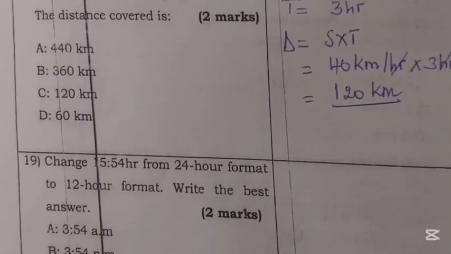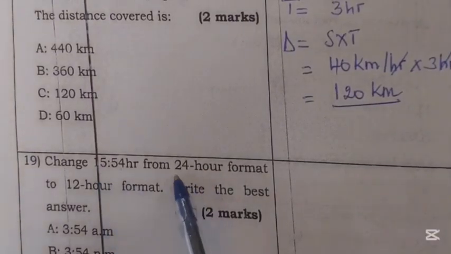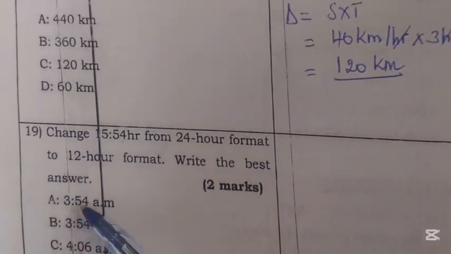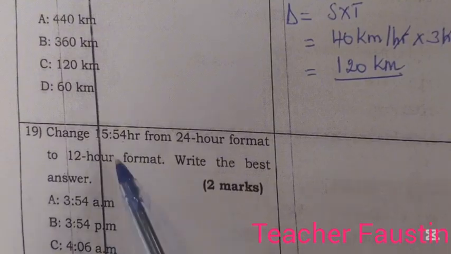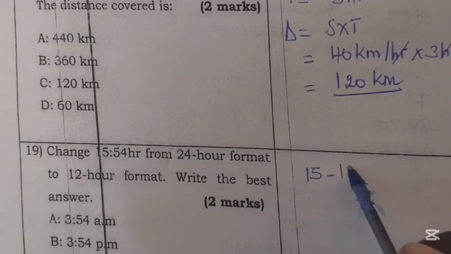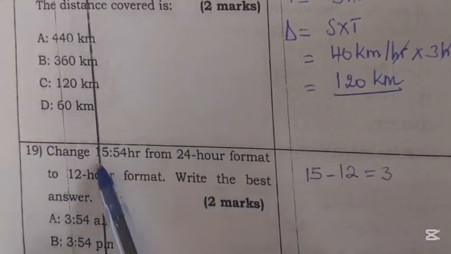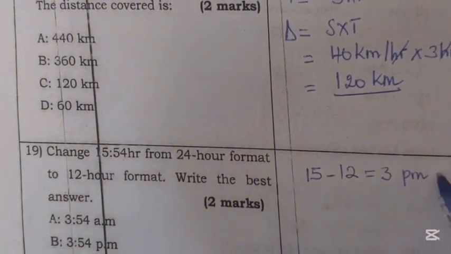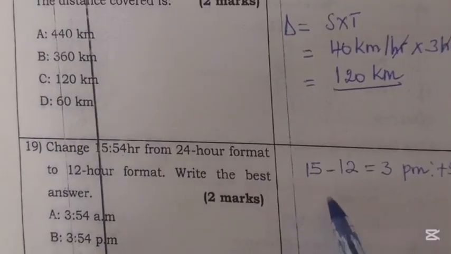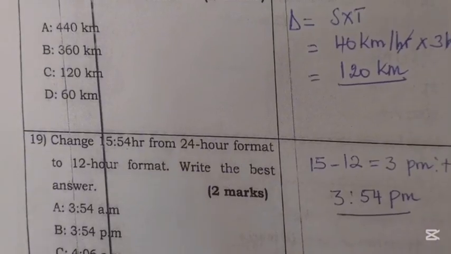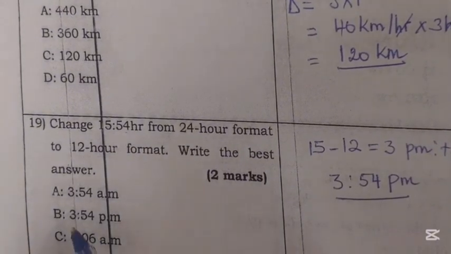Okay, number 19, change this from 24-hour format to 12-hour format. I have 15:54. I have to take 15 minus 12 to get 3. Because it is afternoon, I have to say this is p.m., then 54 stays 54. The answer will be 3:54 p.m. Okay, then our answer here is B.